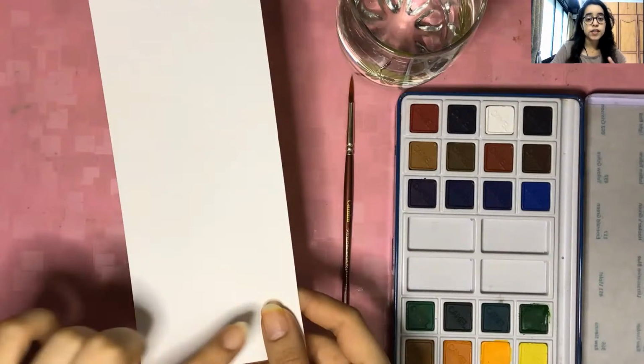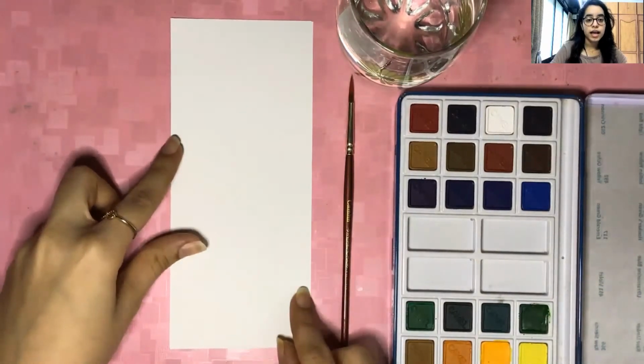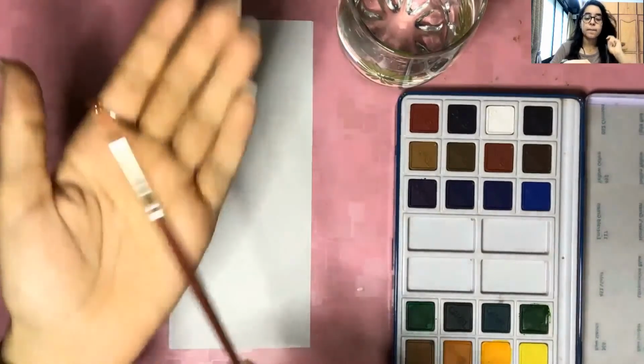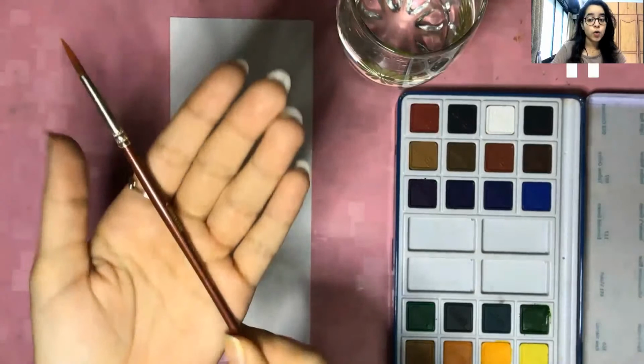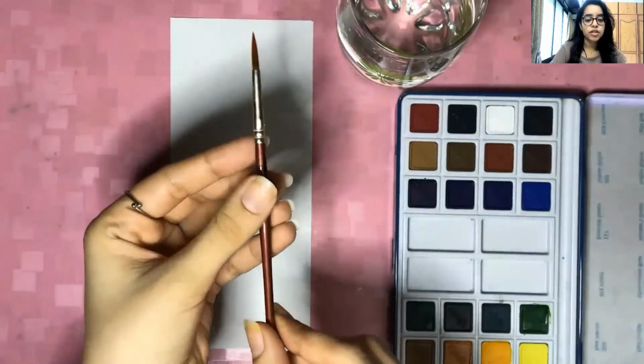Okay, so that's the first basic art material. And the next one in the queue is this paintbrush. Of course, it's a watercolor course and you need something to paint with. And as I said, we will be predominantly focusing much more on the brush strokes. And hence, I have this round brush in size 3. And any size of round brush would be fine, but make sure it's a round brush and not a flat brush. Okay. So that's the paintbrush that we need.